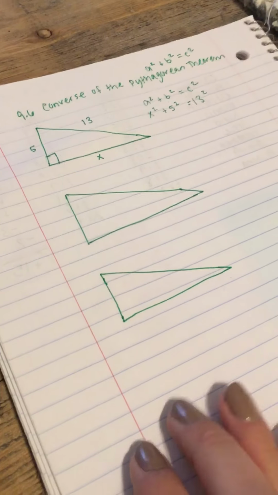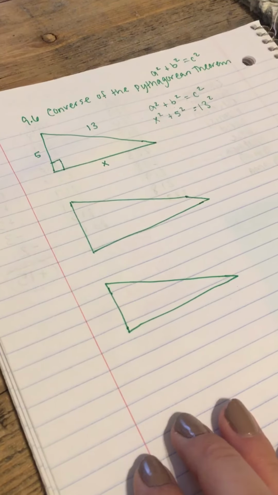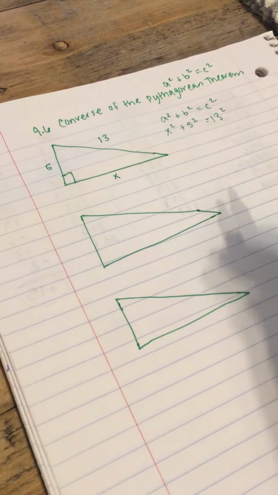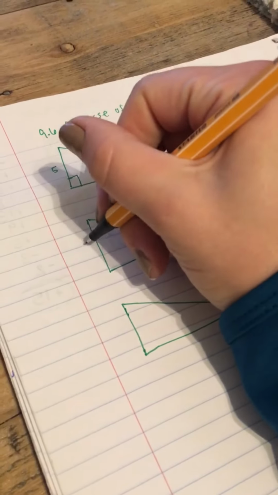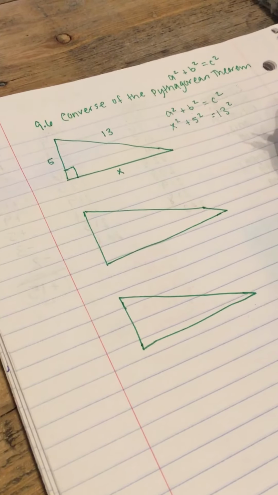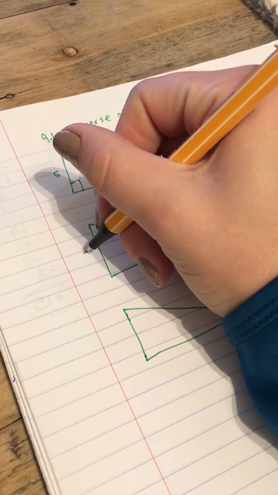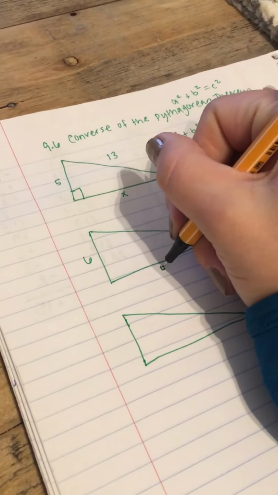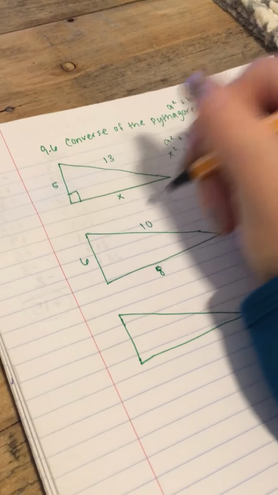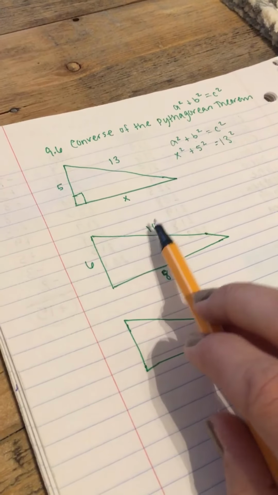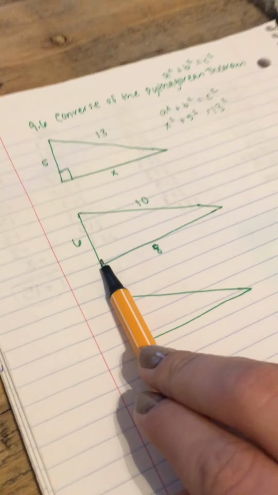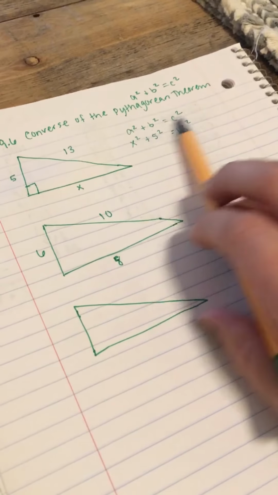But what the converse of the Pythagorean theorem says is if we don't know whether or not it's a right triangle, but we do know all of the sides, so let's do 6, 8, and 10. So in this case, I know all the sides. What I don't know is is it a right triangle or not? And to figure it out, we're going to use the converse of the Pythagorean theorem.